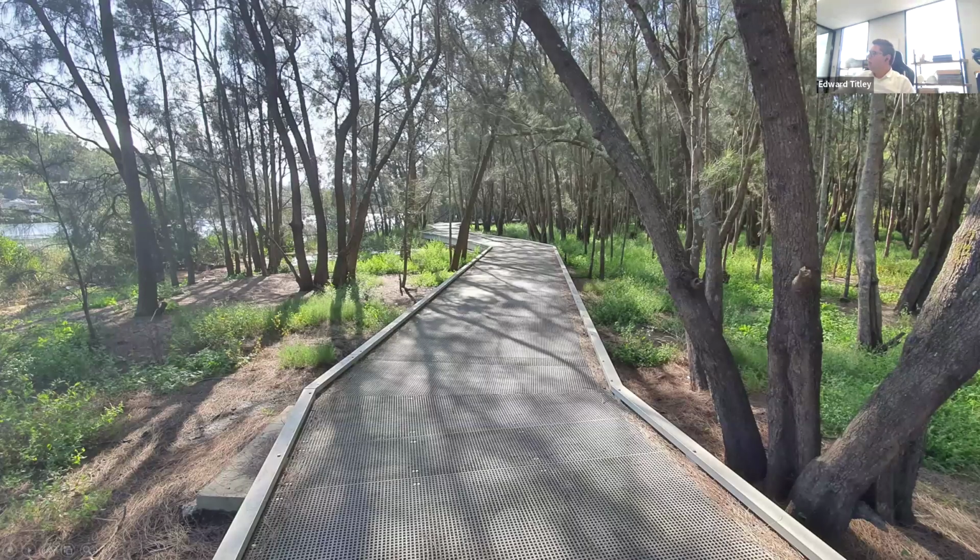Here's an example of a track according to that designation. You can see this is an elevated walkway, but the width of this is greater than 1200 mil, and it provides a clear designated walking surface.